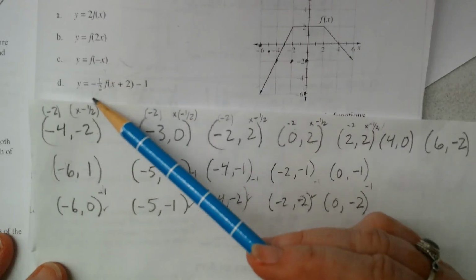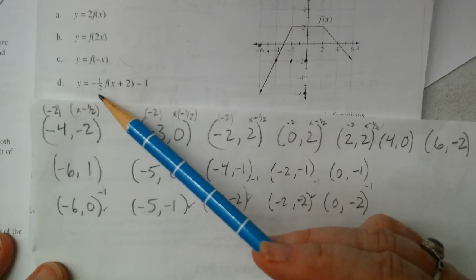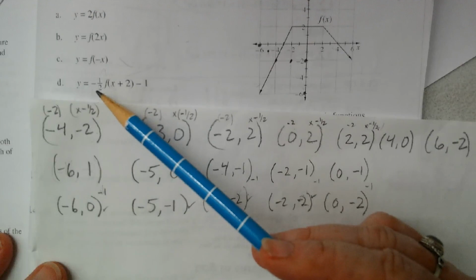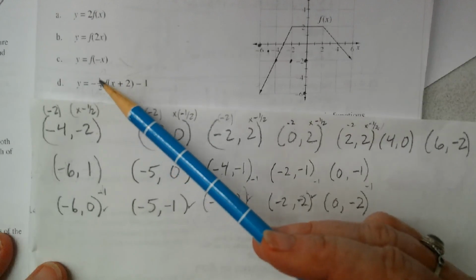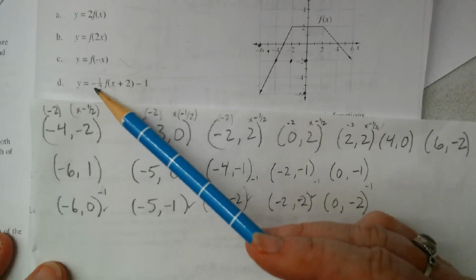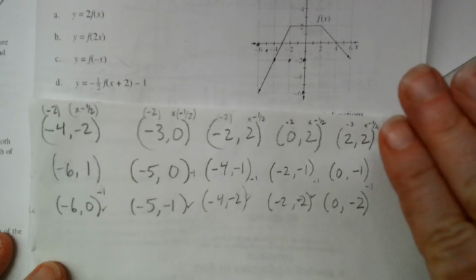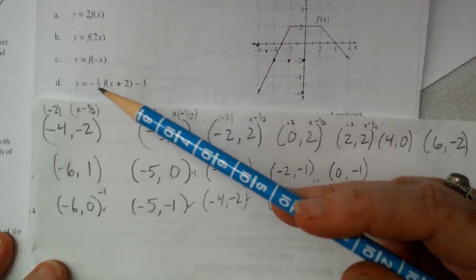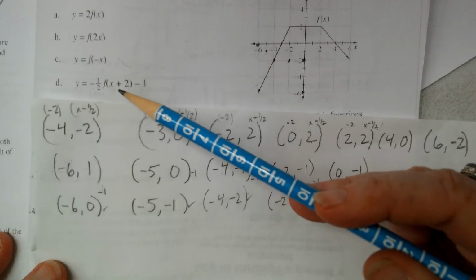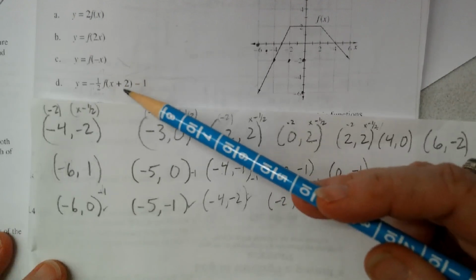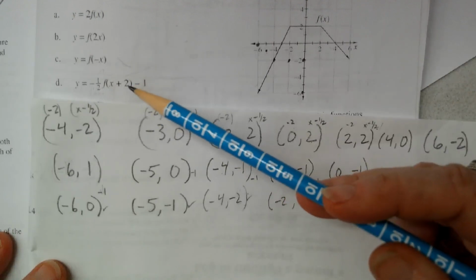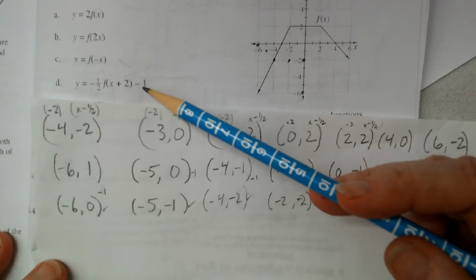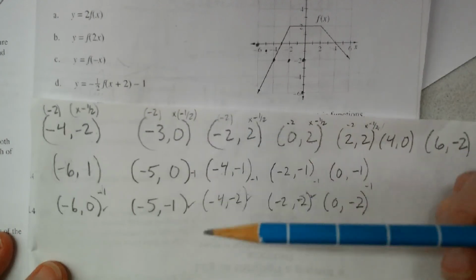So I see that the multiplier out here, that's A, is going to give you a vertical stretch of a half. That would kind of flatten it out, but it has a negative sign, so it's also going to flip it across the x-axis. Then this x plus 2 here, that's like h, a horizontal shift of going left by 2. And this minus 1 is going to shift the whole graph down by 1.